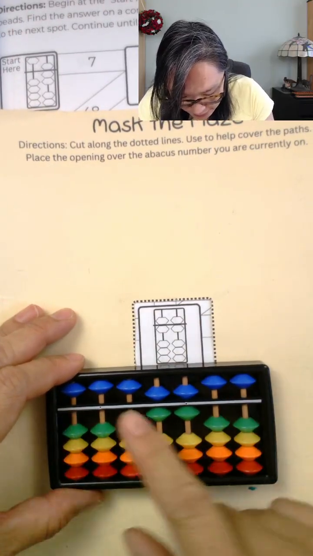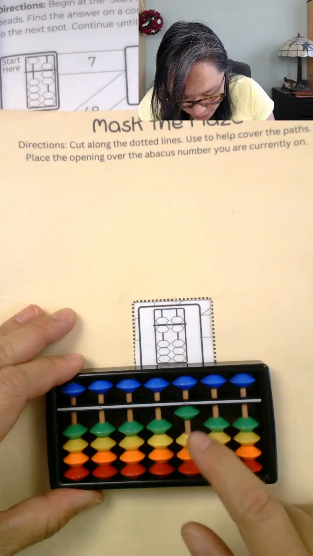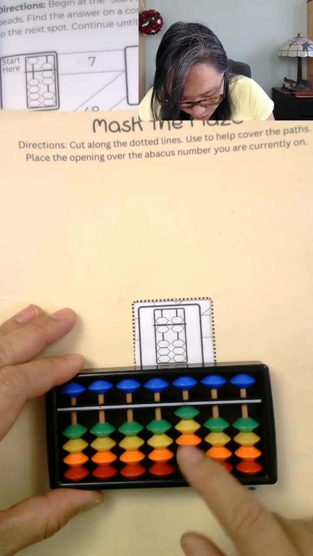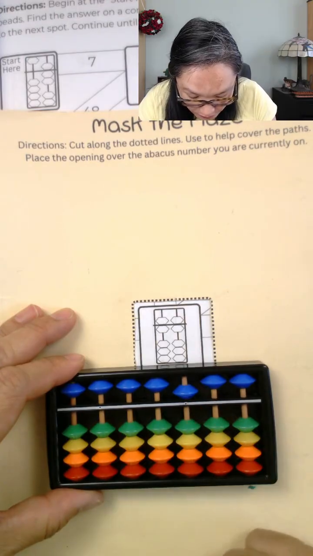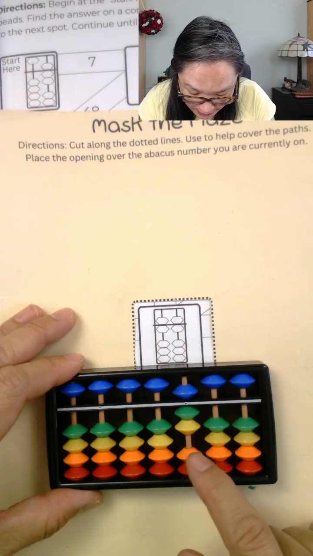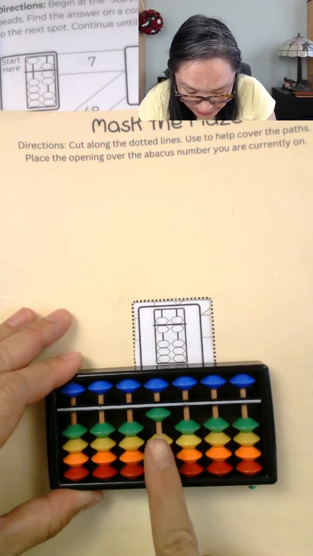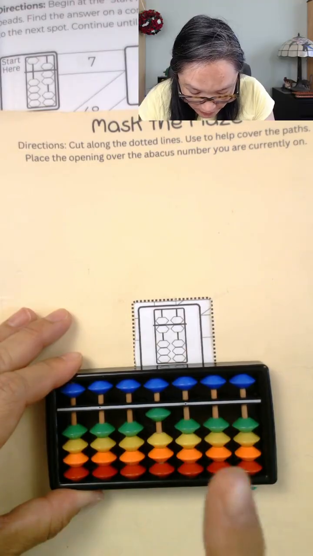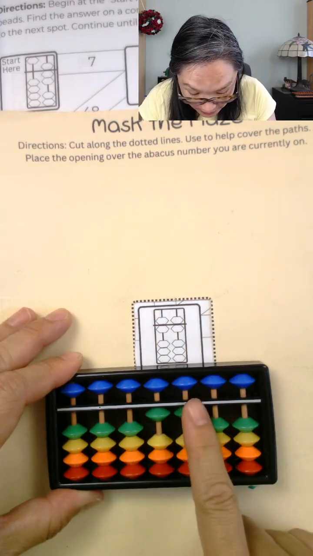When we're counting, we have 1, 2, 3, 4, and then 5. The top bead will always be 5. So we have 6, 7, 8, 9. Now we have 9, we can do 10. 10 will always be here, no matter what, because if we have ones, we have our tens, just like how we write. So 10, 11, 12.